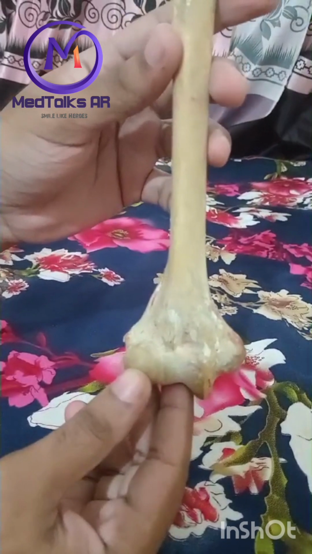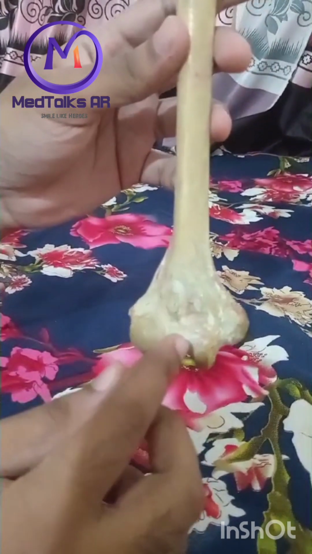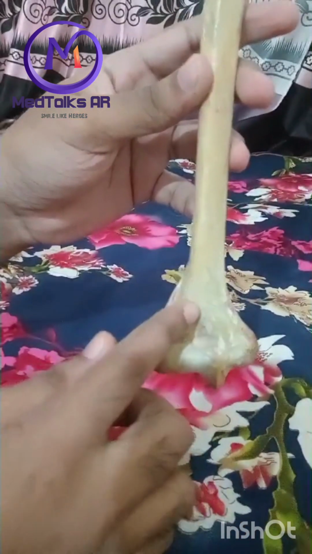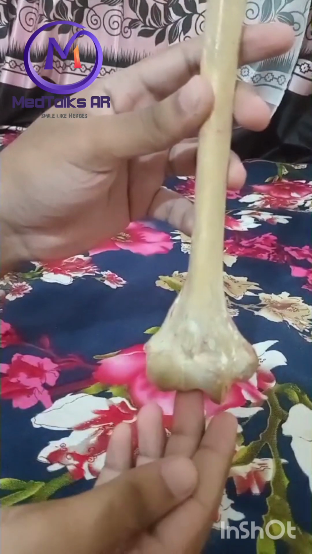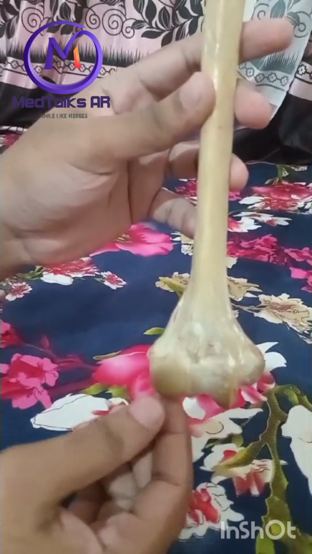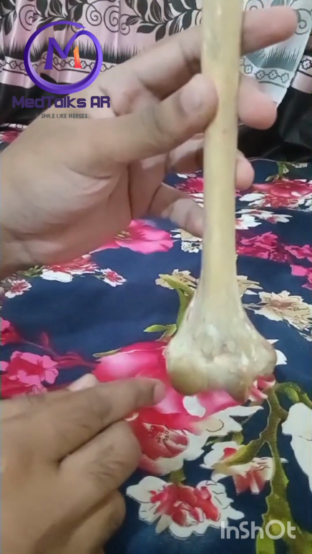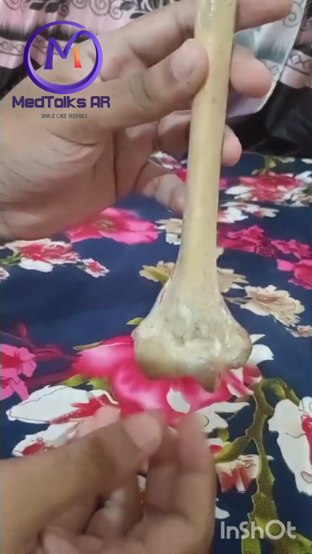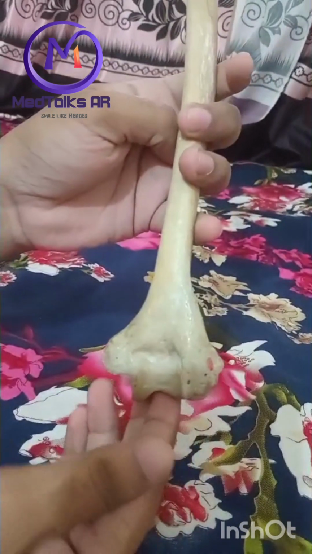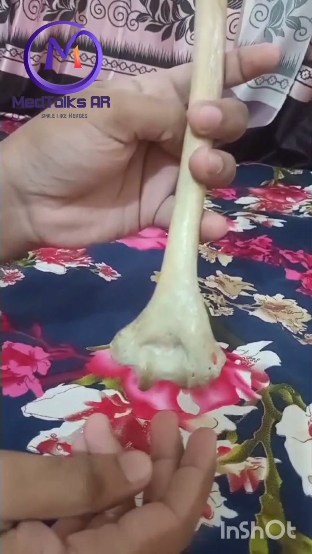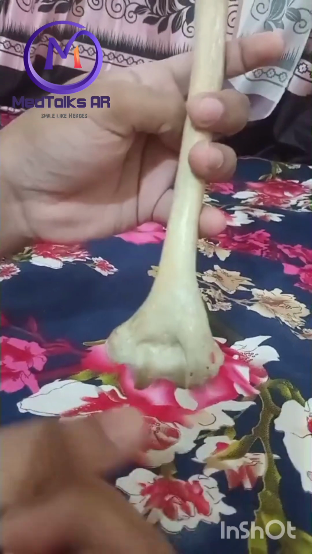There are three fossae in the lower end. Just above the trochlea on the anterior aspect, there is the coronoid fossa which accommodates the coronoid process of the ulna when the elbow is flexed. Just above the capitulum, there is the radial fossa which accommodates the head of the radius when the arm is flexed. And on the posterior aspect of the lower end, there is the olecranon fossa which accommodates the olecranon process of the ulna when the elbow is extended.